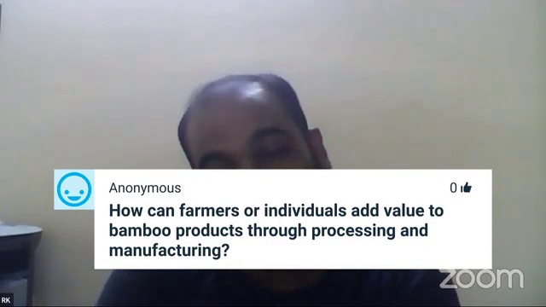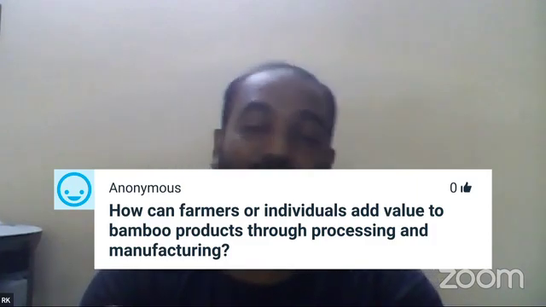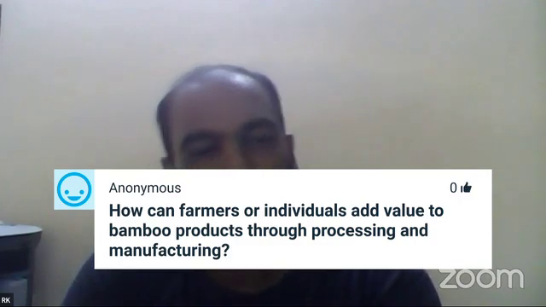The bamboo mission has its headquarters in Delhi, and each state has a nodal officer. Please contact them. The cell numbers and everything are on the internet. If you have any doubt, you contact me and I will provide it to you.